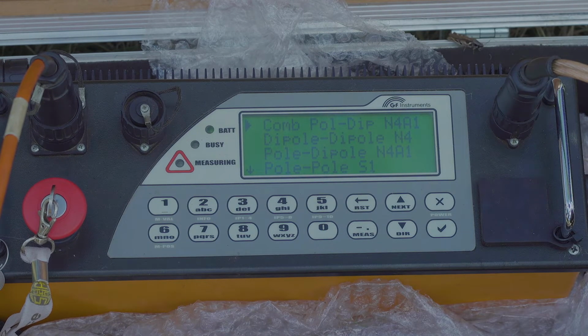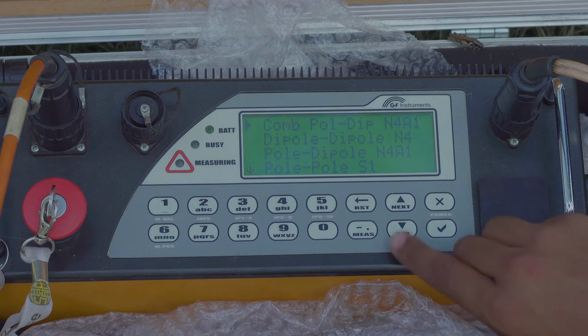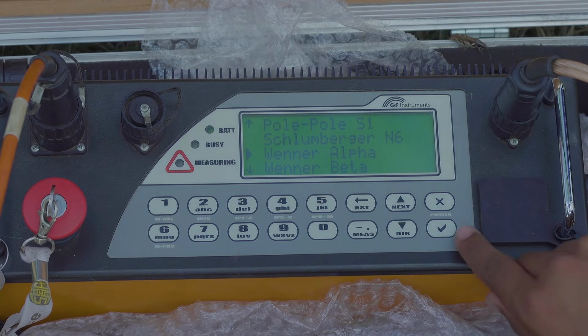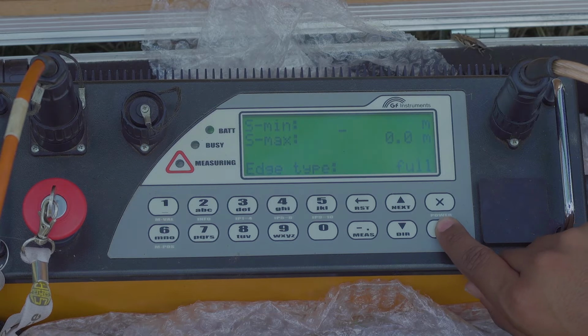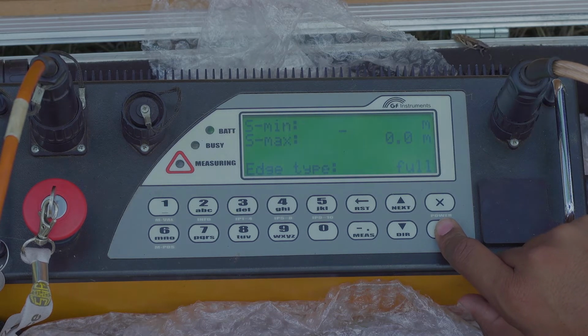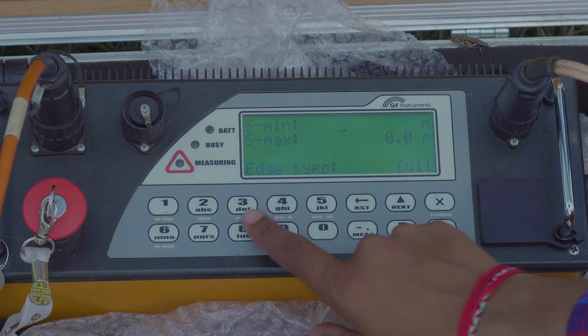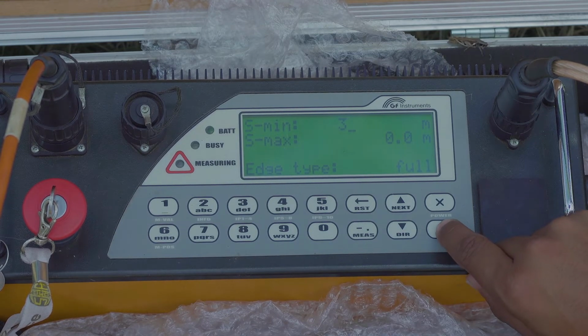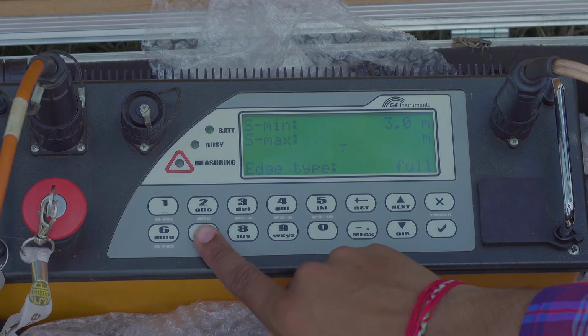From there, we then choose the array that we want to take the measurements in. After this, we have S-min and S-max. S-min is the distance between 4 electrodes, while S-max is the distance of the entire profile.